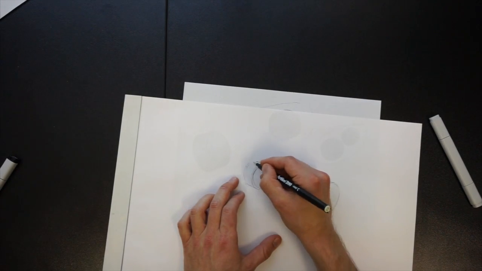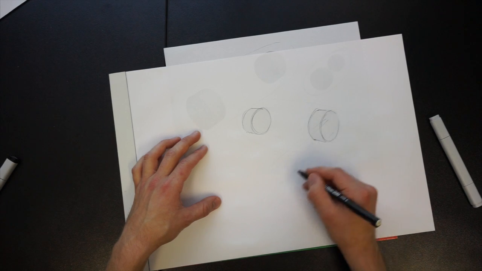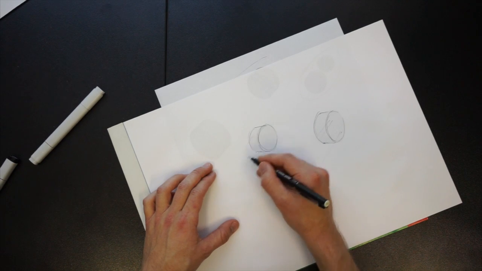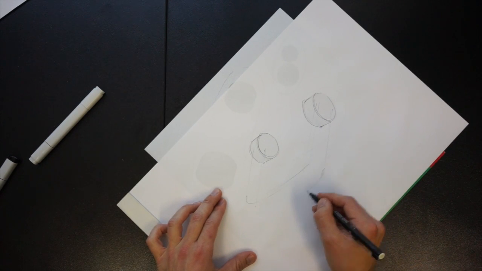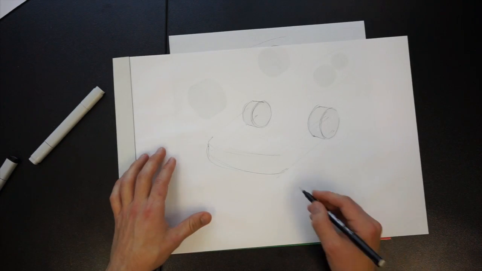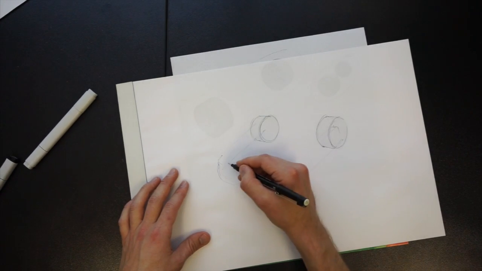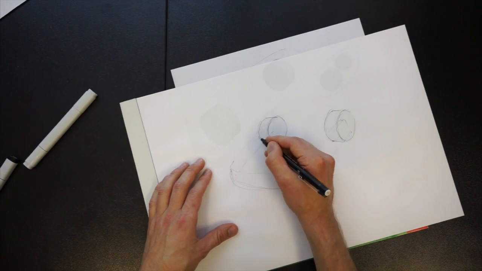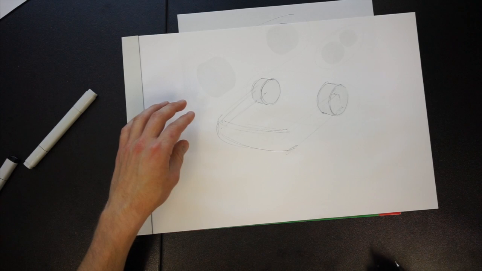We'll just rough them in now, and then you can see how the perspective is working on this. So maybe I'll take it out from there. You can see what is going to help me draw is a pair of headphones.